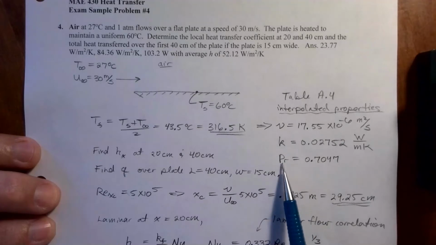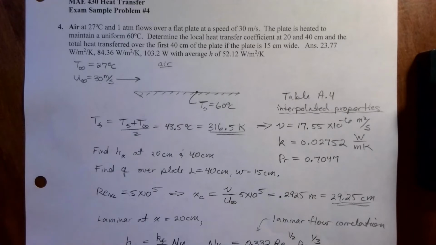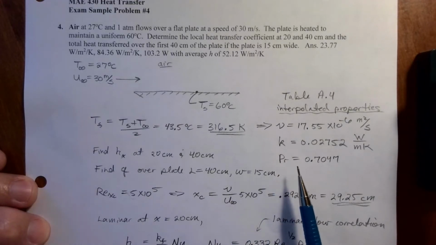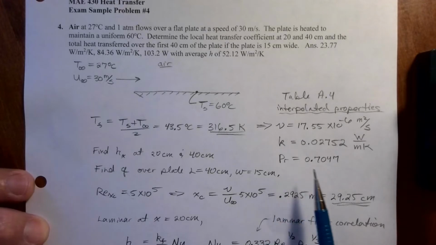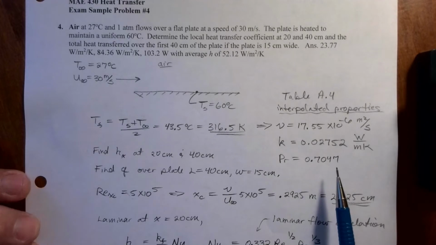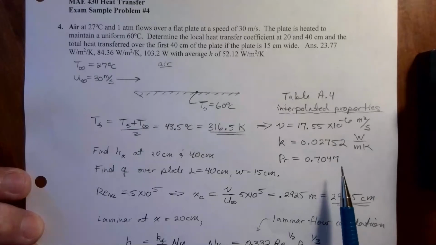There's also a column for the Prandtl number. Remember, Prandtl number is nu over alpha. Both of those properties depend on temperature, so the Prandtl number also depends on temperature. So you have to do some work to interpolate properties. Do not just use properties at 300, and do not fail to interpolate. Those correlations depend on temperature through the property values.